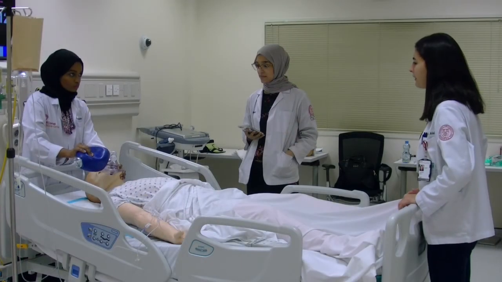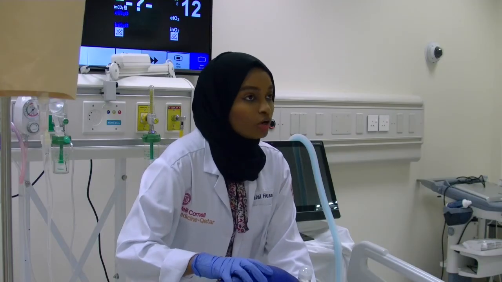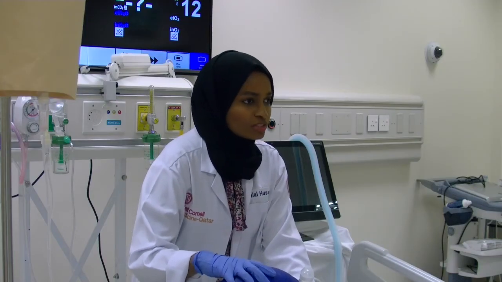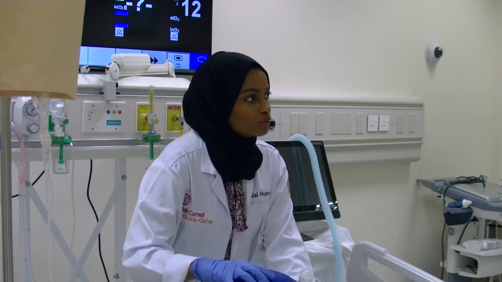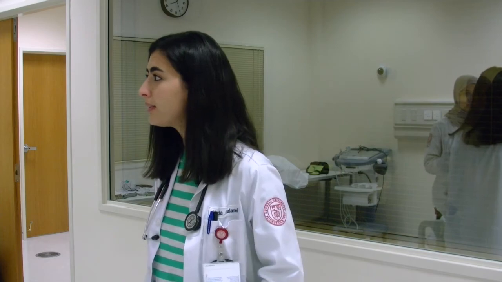I think we need to intubate. Does anybody know what to do? We've already oxygenated the patient. I think we need to give him a sedative, but which one and how much? Yeah, I'm not really sure which one we should use. Can you look it up, please? Sure, let me look it up in WCM.